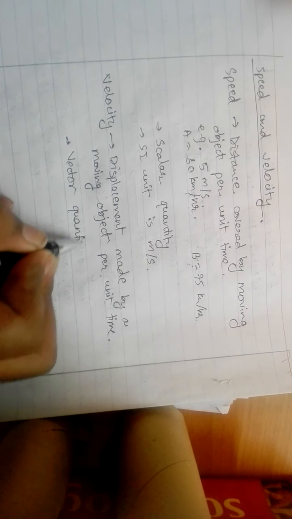per unit time. Before the example, let's finish this. Velocity is a vector quantity and its SI unit is also meter per second. Now I'll give you an example once again.